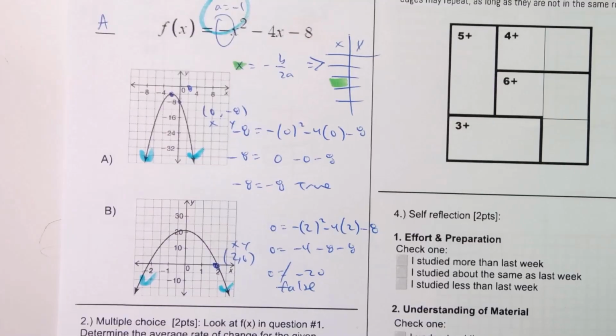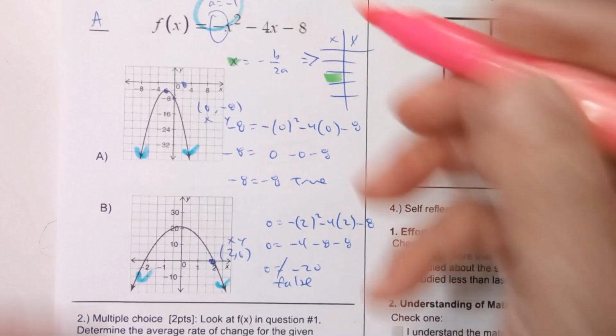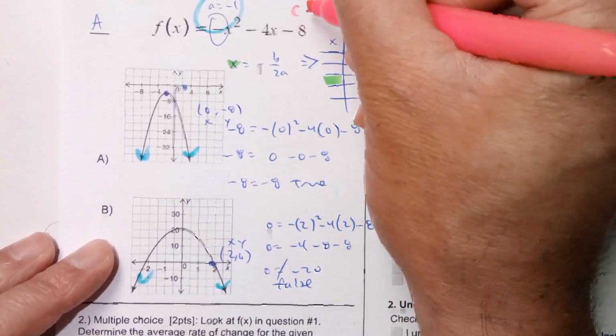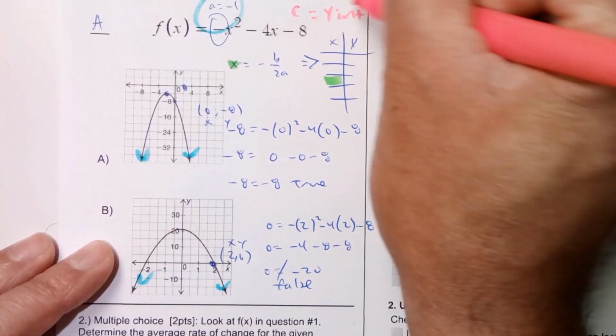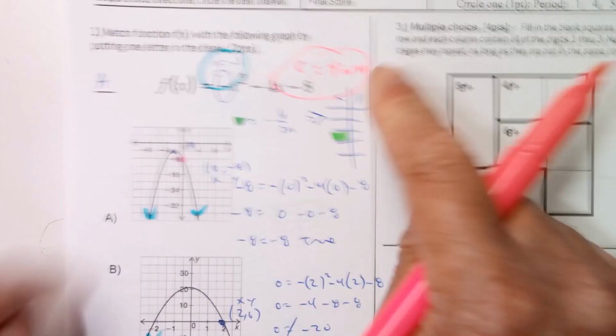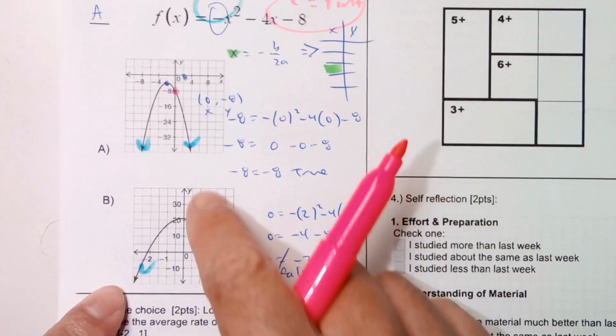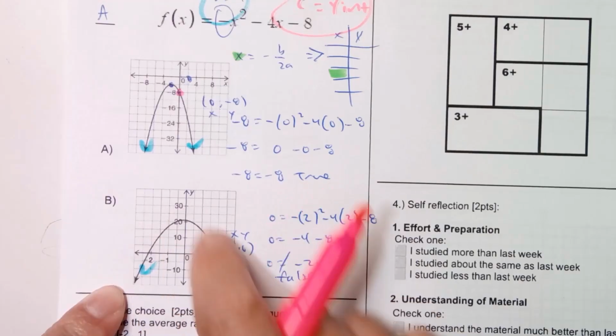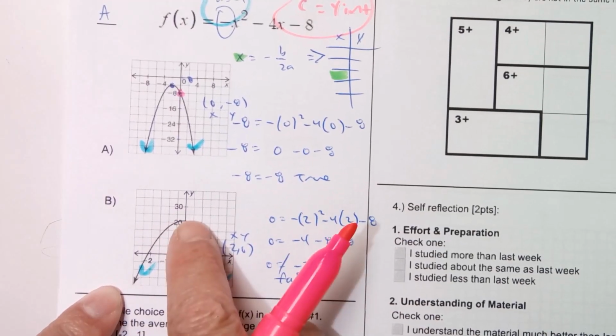Okay, the fast way is just recognizing that your c value is your y-intercept. Write that down. Your c value is your y-intercept, so -8, that works. Down here, the graph doesn't touch at -8. This is positive 21, okay?